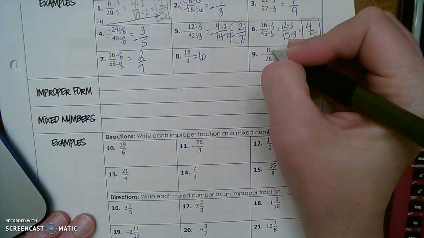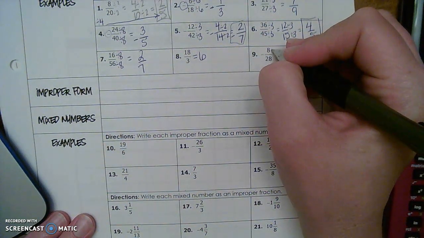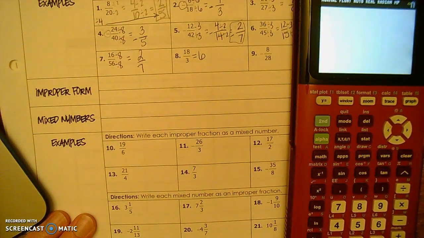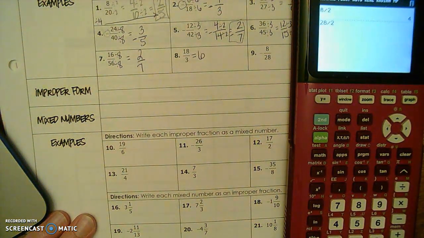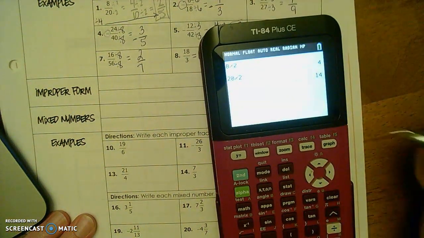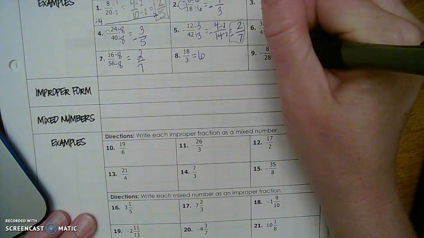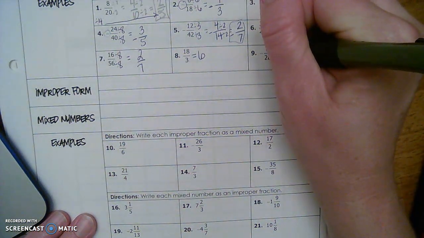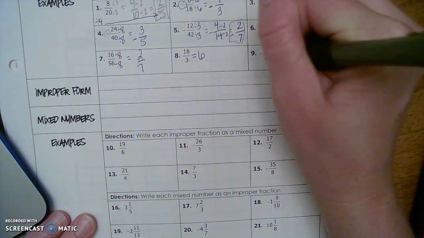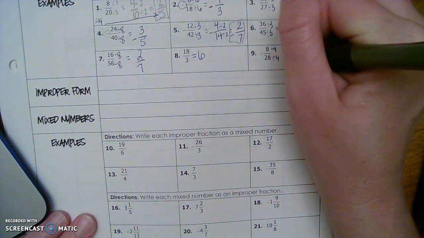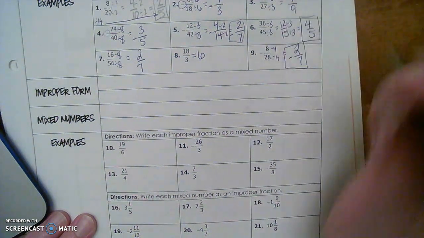Finally, number 9, I know that 2 goes into both. So if I do 8 divided by 2, I get 4. 28 divided by 2, I get 14. So this is the same issue. 2 goes into both of those. So that means 4 goes into both of those. Divide by 4, divide by 4. 2 over 7, but then again, it's a negative in the front.